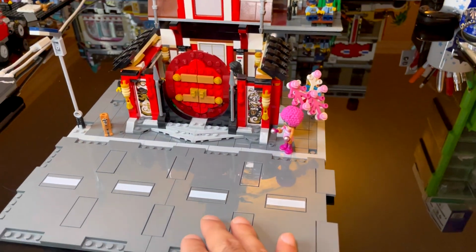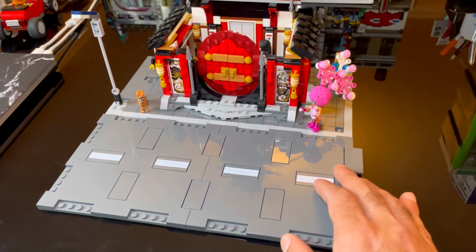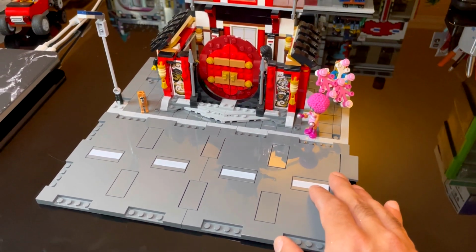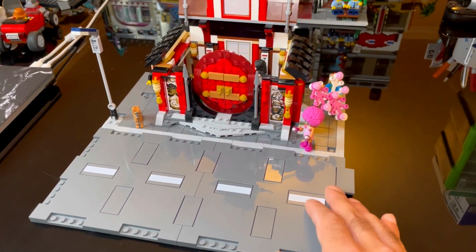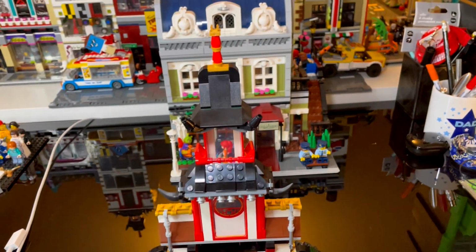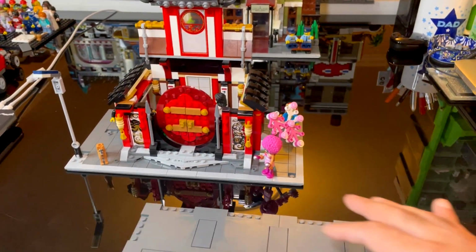But more critically, and the whole point was, it gives that buffer and a minifigure pedestrian path to at least take away the sharp edge of the road plate against the building itself. That was the main essence of it.